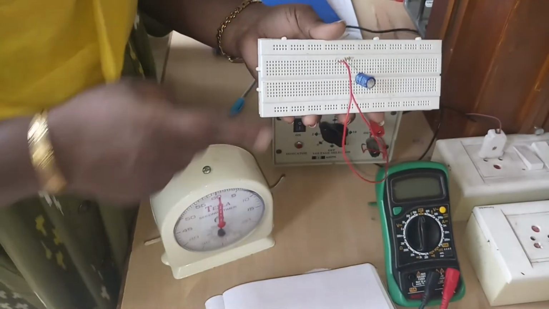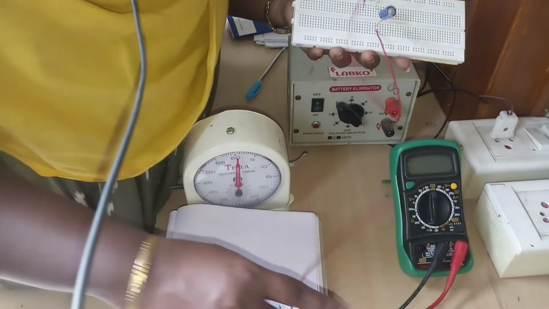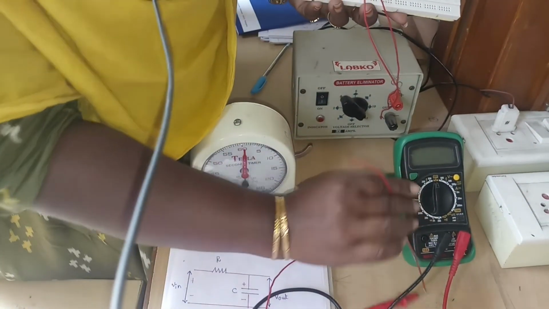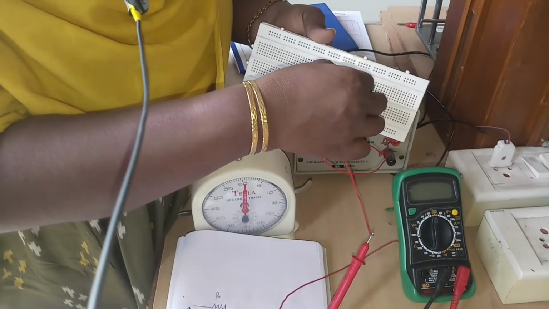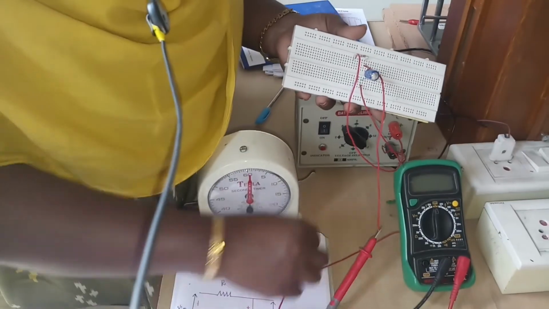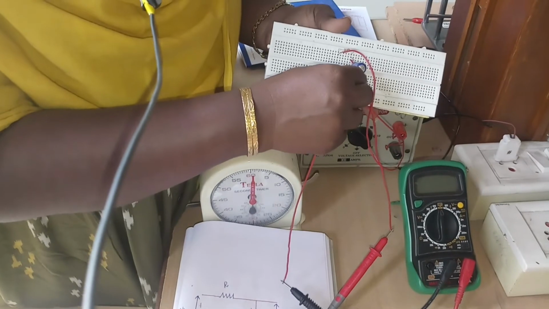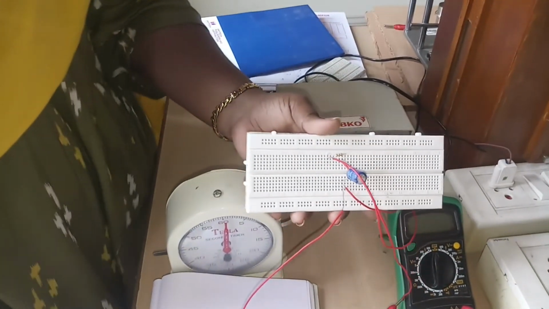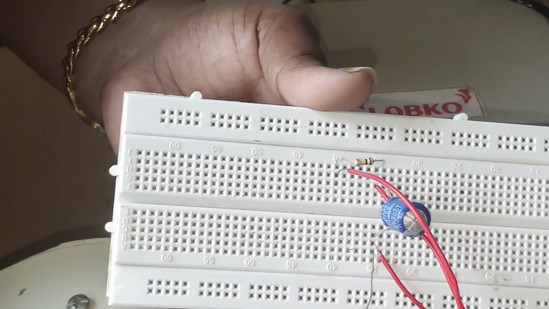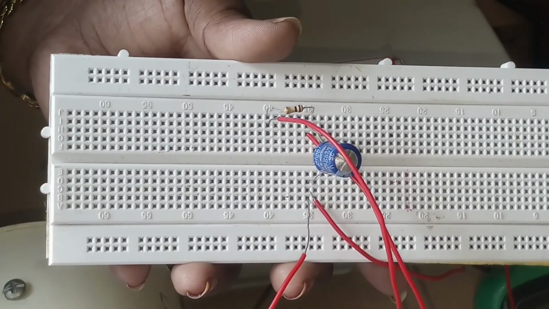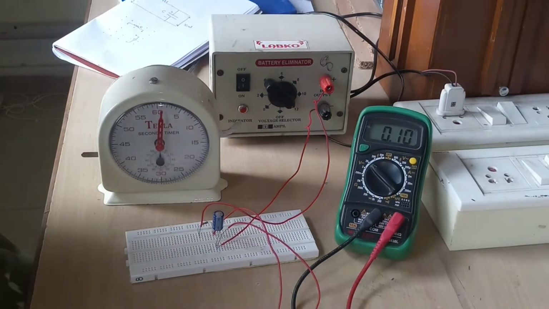Here I have given it. So the input has been given in the circuit, and the next step is to take the output. For the output, the multimeter positive should go to the capacitor positive, right? And then the negative should go to the capacitor negative. So we have to give the connection like this. After giving the connection, we have to switch on this equipment.